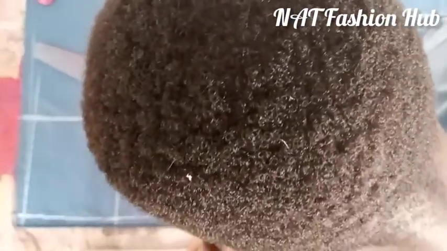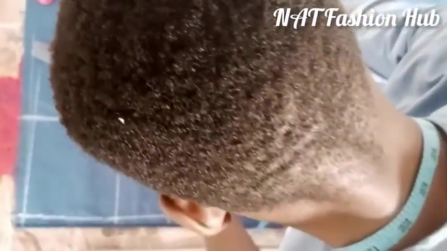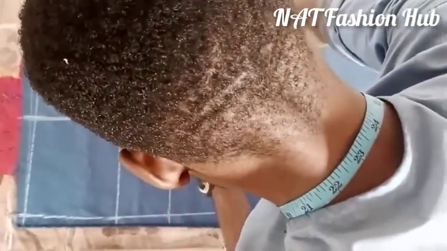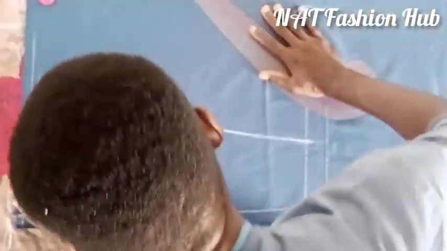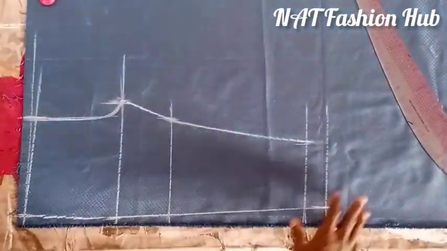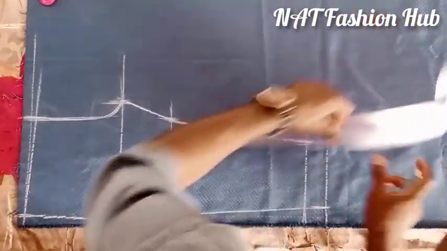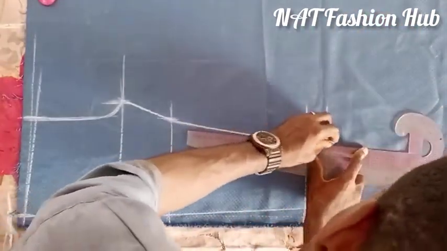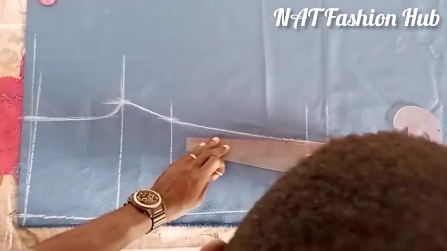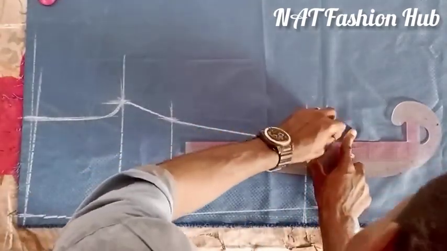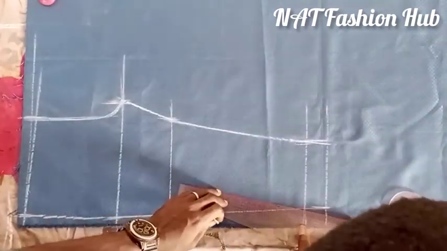And we're joining this to this. And here we're joining to this. Alright. So now, very good attention. At this point here, we are not leaving this line to be straight like this. We'll open it a little so that when we are hemming this trouser, we won't have issues.